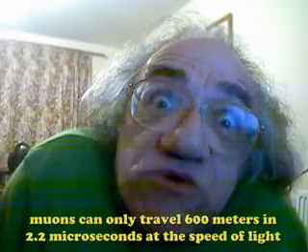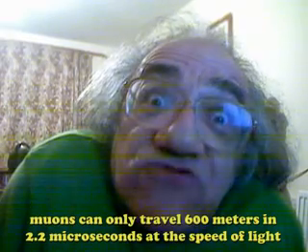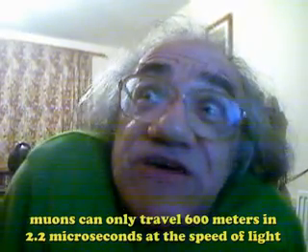Because they only have 2.2 microseconds of life. How is that possible? That means they are travelling almost at the speed of light. Yes, but even travelling almost at the speed of light, they would only manage to travel 600 meters in 2.2 microseconds. But they appear to travel 10 kilometers.